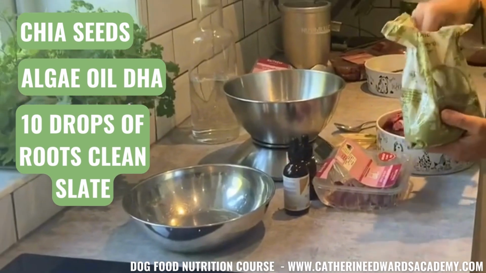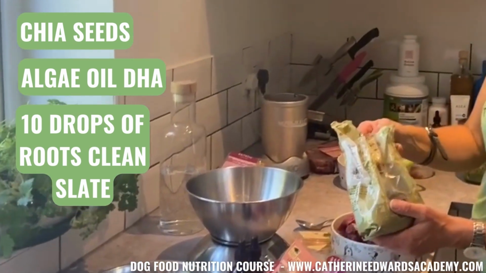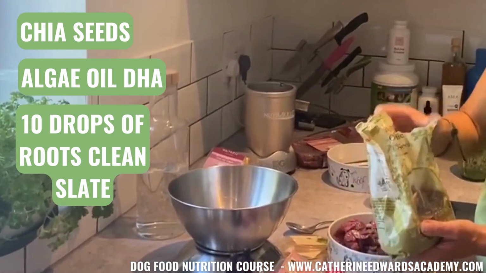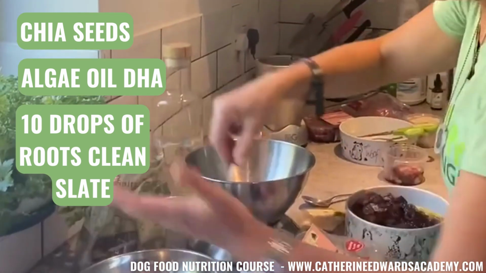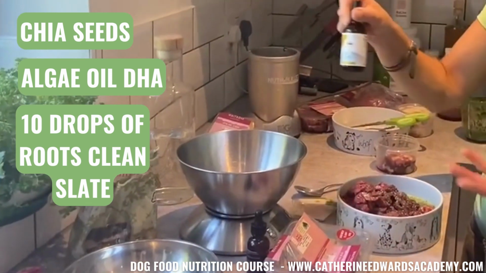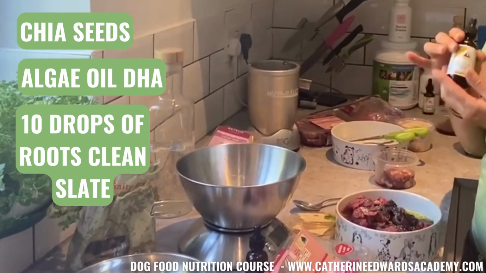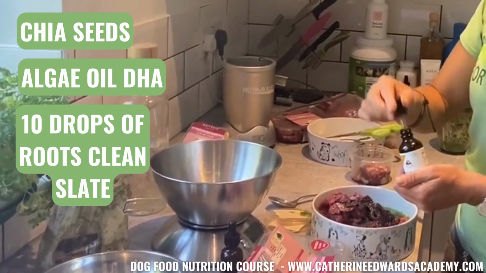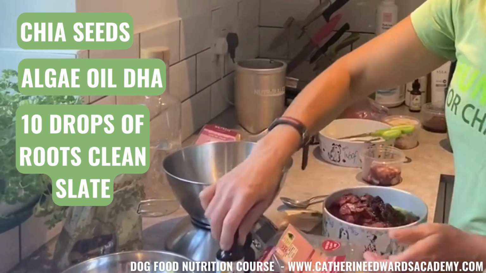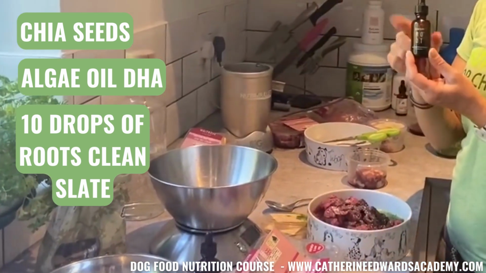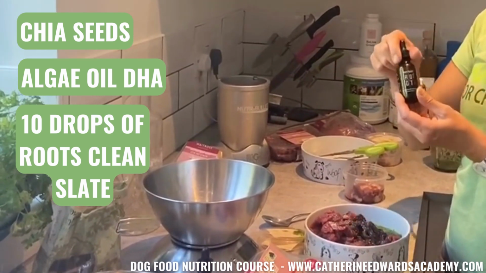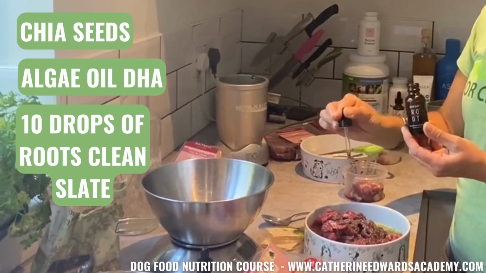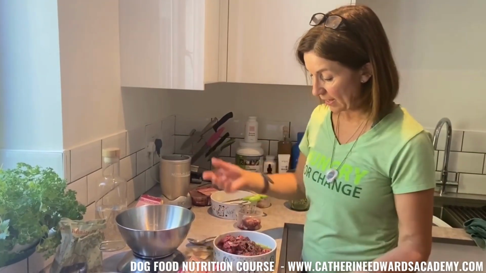I am adding, I like chia seeds. Fantastic, you'll find out in the course why. So I'm sprinkling a little bit of chia seeds. Do you see I'm not being exact about the quantities? I've obviously done this quite a few times before. My Ascent Nutrition algae oil, absolutely essential for healthy omega oils. And I add to each of their meals 10 drops of the Roots Clean Slate, because we all know about the environmental toxins. Simple as that.